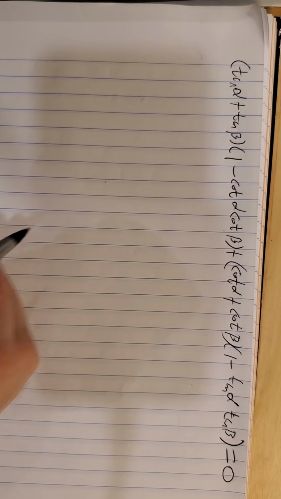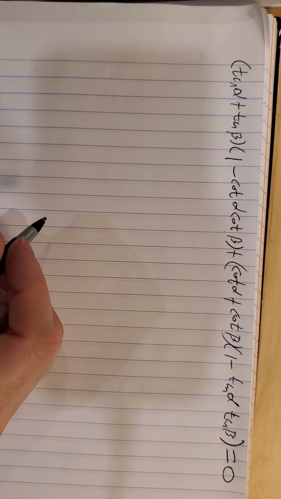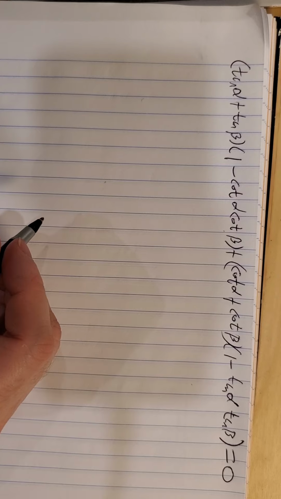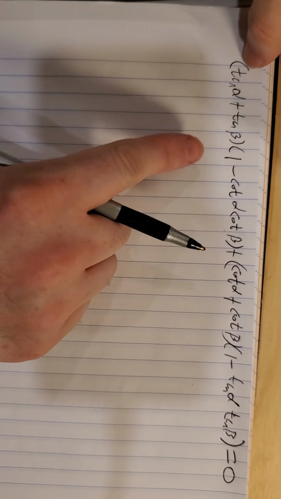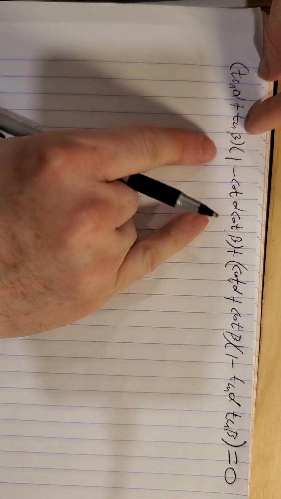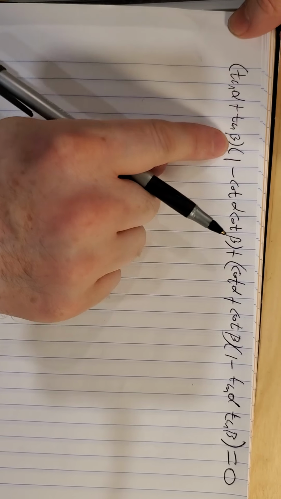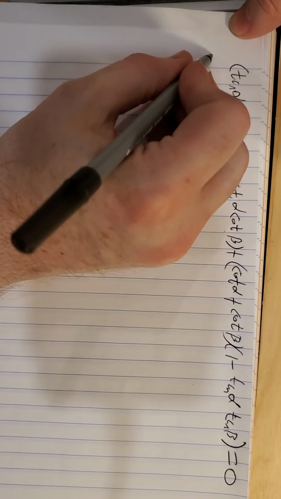Not all of them will also be this physically long. But we'll start by just foiling these out. Remember, tangent and cotangent are reciprocal, so when we multiply tangent and cotangent of the same thing, we get a 1. So tangent alpha by 1 is tangent alpha.